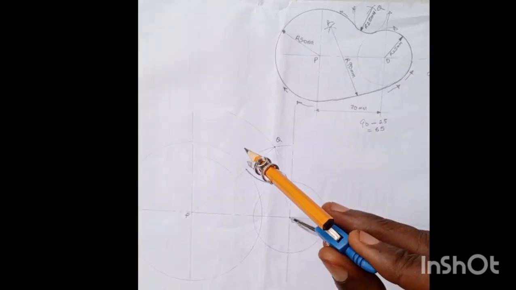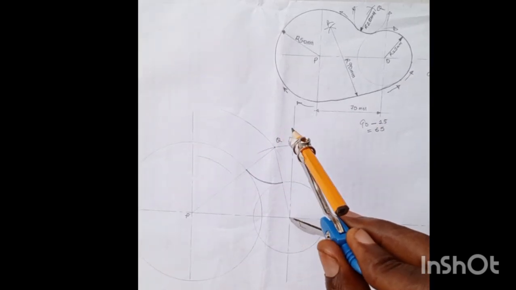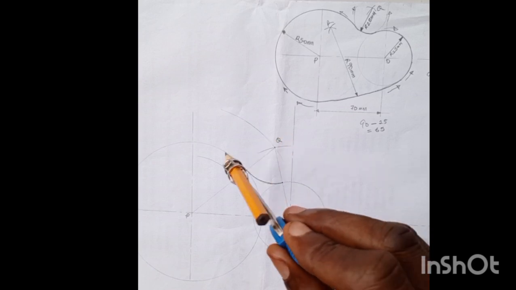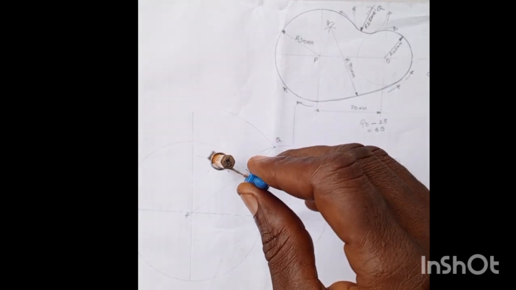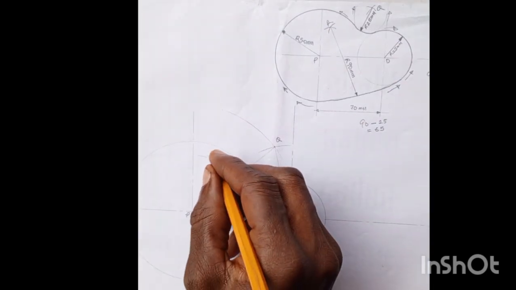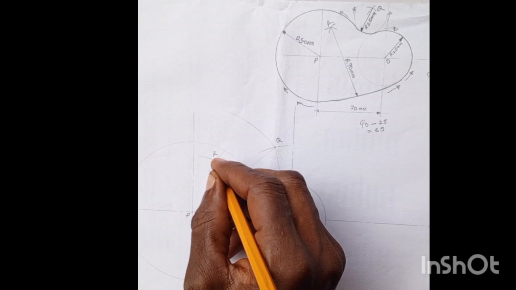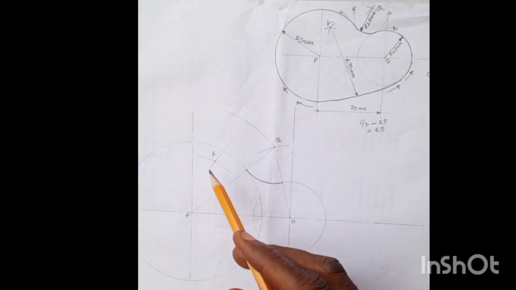And where do we use as the center? Because the arc is connected to the smaller circle, I'm going to use the center of the smaller circle as my center, and then draw the arc to intersect the previous one at R. So it's going to intersect this arc at R. This is point R, the point where I am to draw the arc from. But how do we now know where exactly the arc is meant to touch the circles? So we are going to draw our straight lines again.